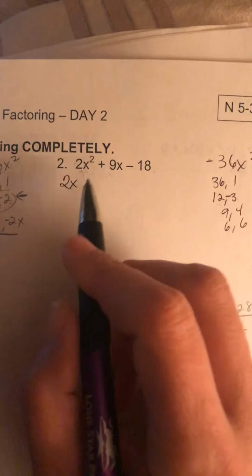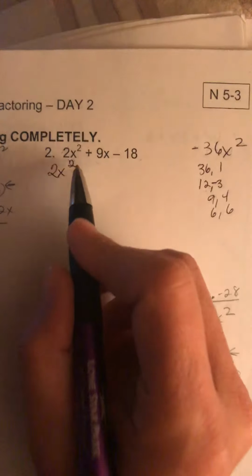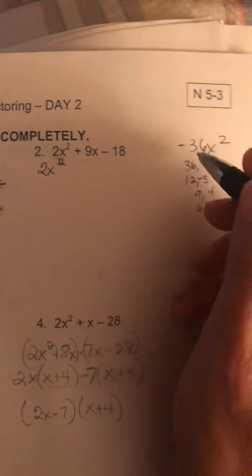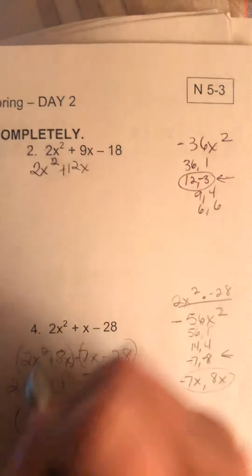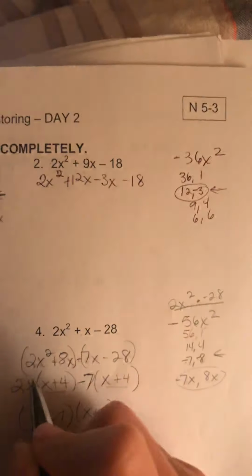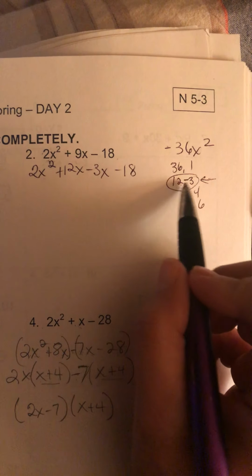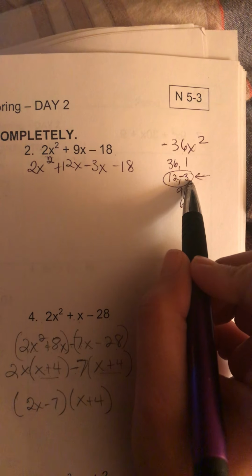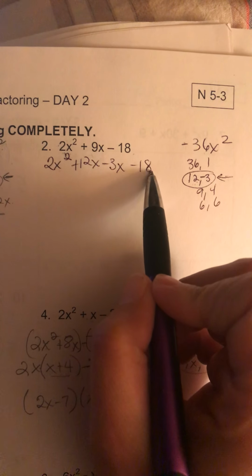Okay, so now we're going to rewrite it. You're going to rewrite the 2x squared. It doesn't change. The first number stays the same. But now we've chosen this one to use here. So you're going to have plus 12x minus 3x minus 18. Where the 9x is, we're substituting in 12x and negative 3x. And then the minus 18 just comes down.